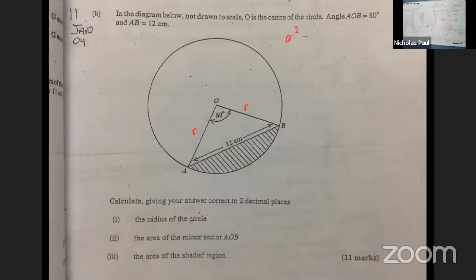Please, hope you all learn these rules, huh? Small a is what? Small a is 12. B and C are what? R, and the angle is 80. Okay? Try that, please. Tell me what you get for R. Did they say round off? Yeah, 2 decimal places, right? 2 decimal places. Do that fast. Solve for R.